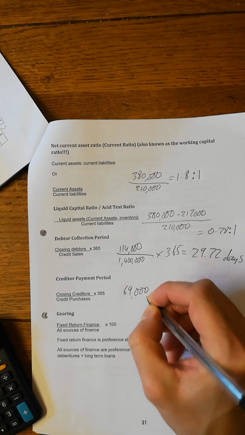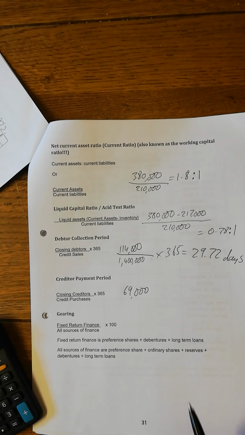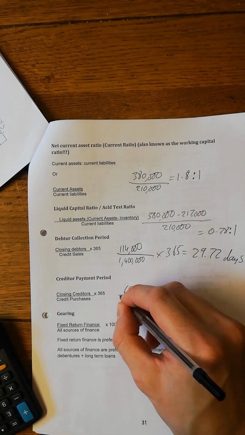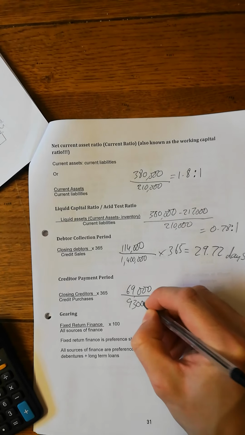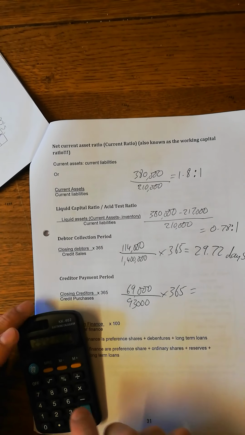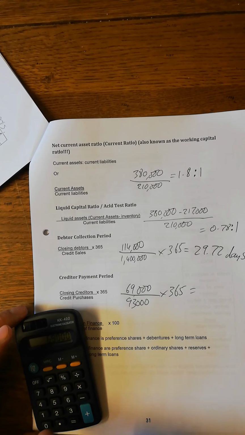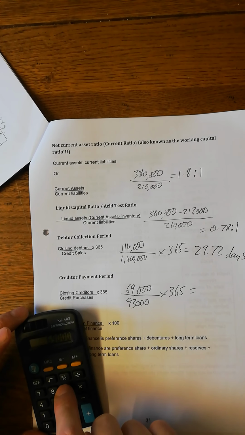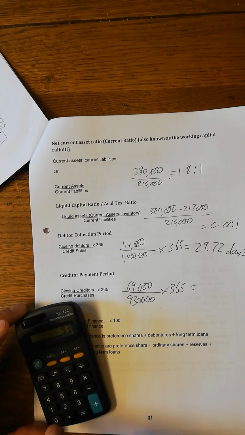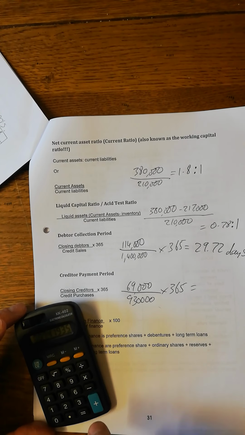Or trade payables, again, could be called trade payable days. And our purchases were 930,000. Multiply that by 365. So if we go 69,000 divided by 930,000, not 93,000, 930,000 times by 365, we've got 27.08 days.